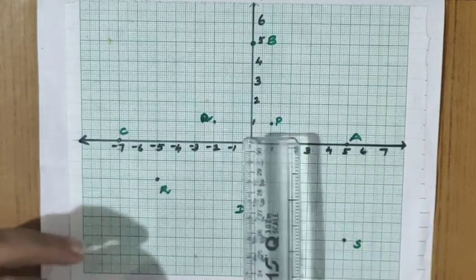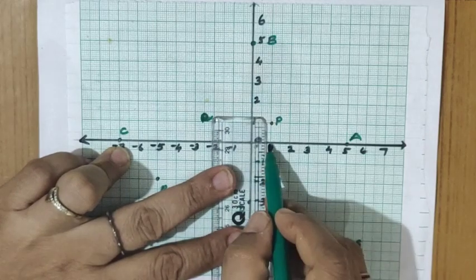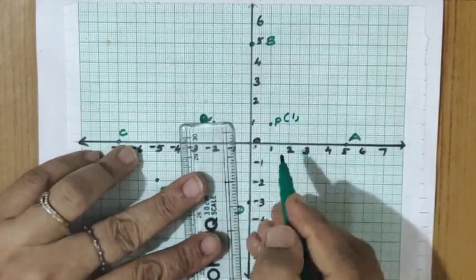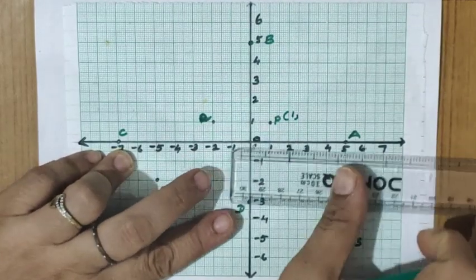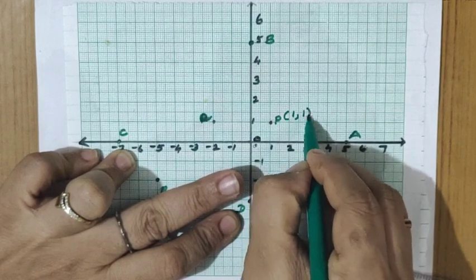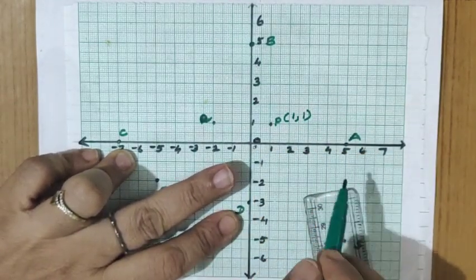First P only. See that on the x-axis where it touches 1. So I have to write the coordinate as 1, comma. Y-axis where it is touching, again 1 only, right? So 1, comma 1. Now I have to find out on the same quadrant A coordinate also.